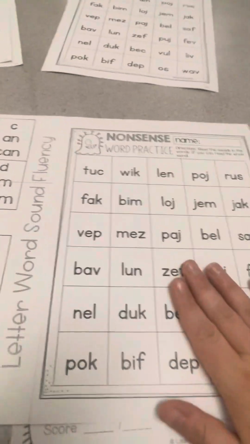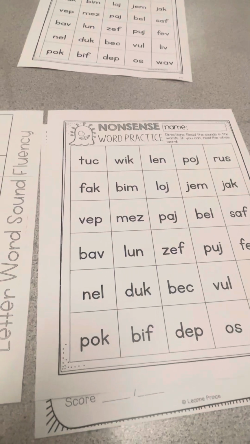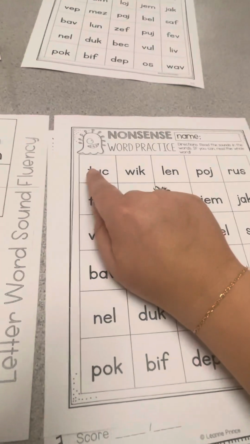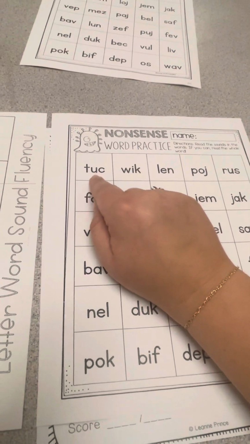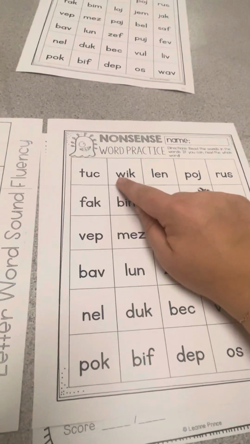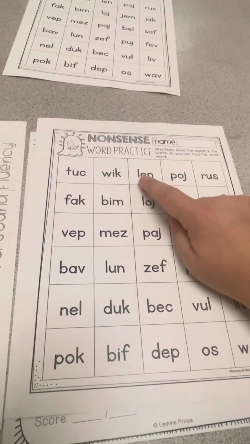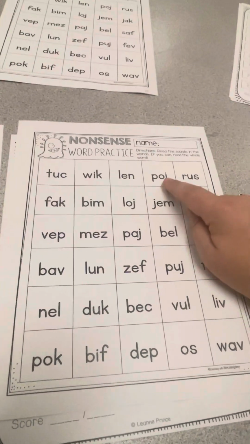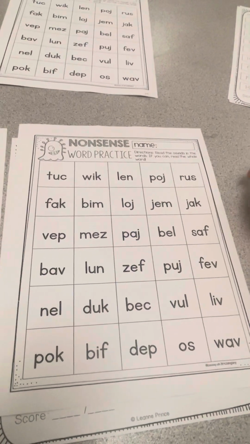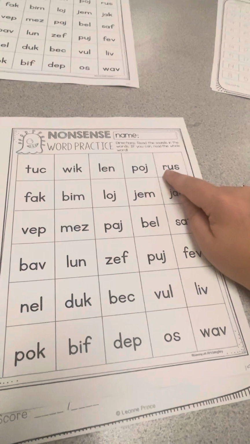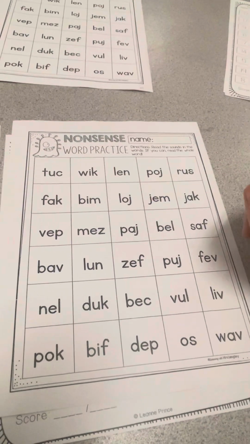Now that's added. And now we've added nonsense words. So this will be a very similar process. Set a timer for 1 minute, and the children will go t, k, tuck, w, ick, wick, l, n, len, p, odge, podge. And if they're able to just sound the whole word out, that's fine. So if they can go Russ, that's fine.